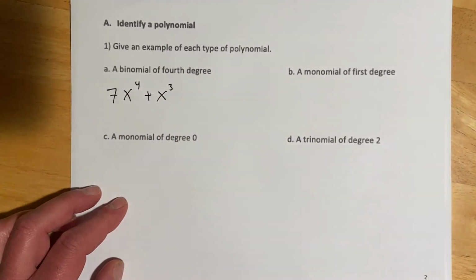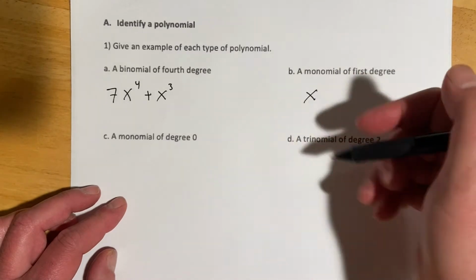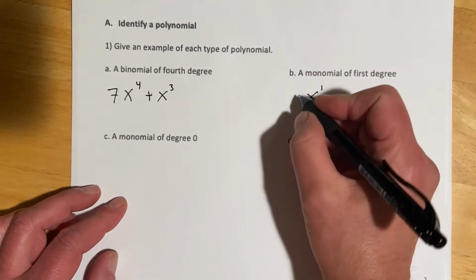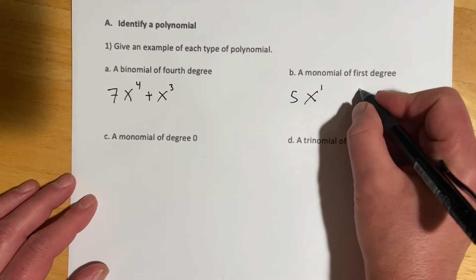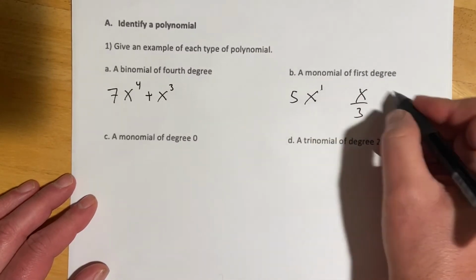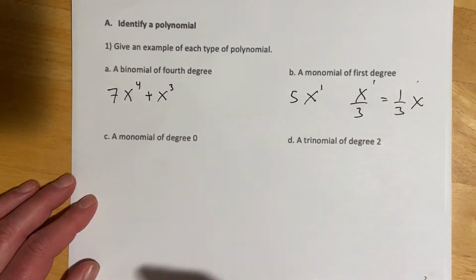A monomial 1st degree, so easiest one I can think of is x. So that has 1 term, monomial 1st degree, x to the 1st. I could have that be 5x to the 1st. I could have x over 3, that's the same thing as 1/3 of x. Those are all 1 term with x to the 1st.